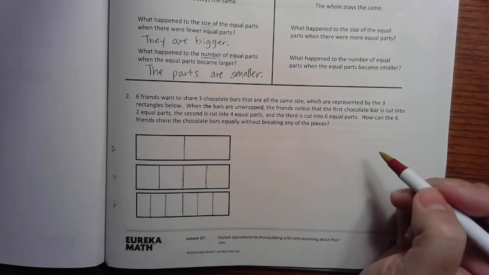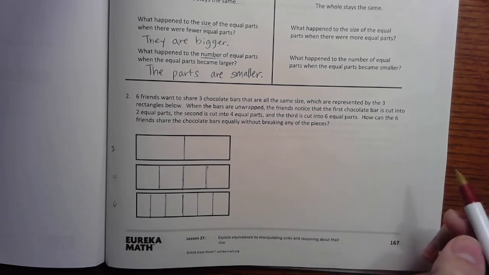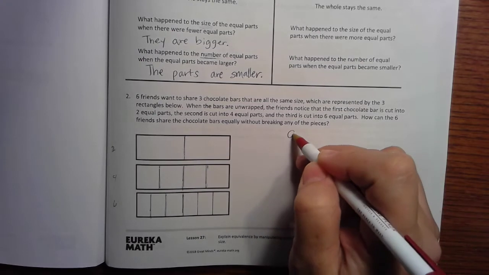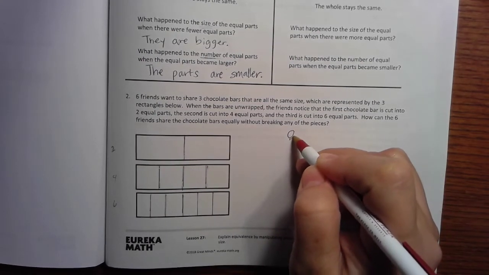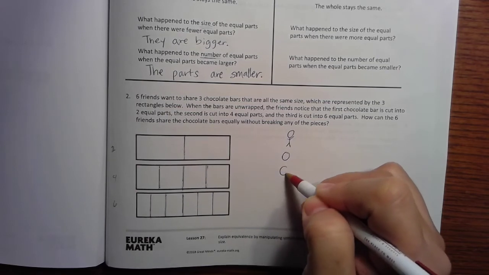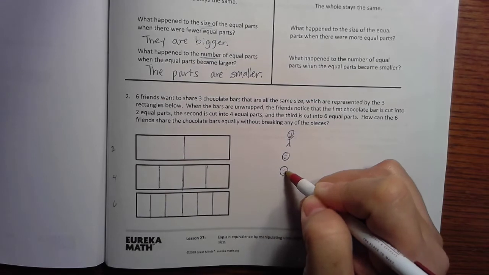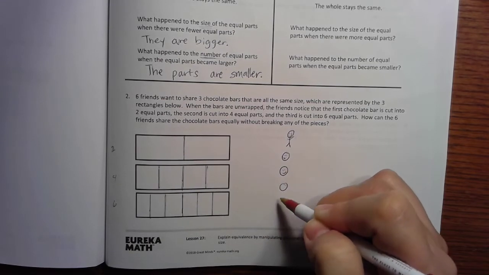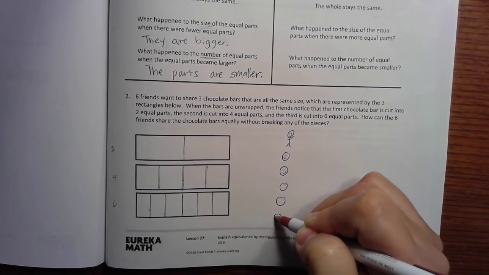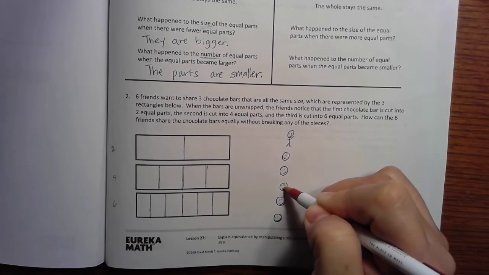So let's see. You could do this in a couple different ways. I'm going to start with a way that many kids think of. They draw 6 friends, and I'm not going to do the whole 6 people for each of them. Here's my friends. I'll just do smiley faces. There's 3 friends, 4, 5, 6. Okay, so everybody's happy because they're getting candy.